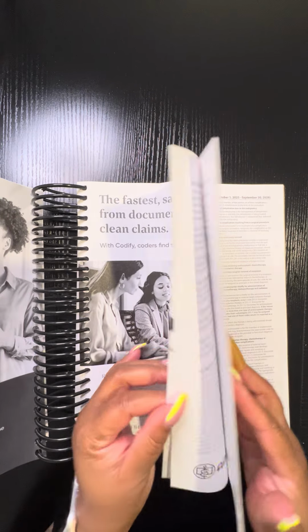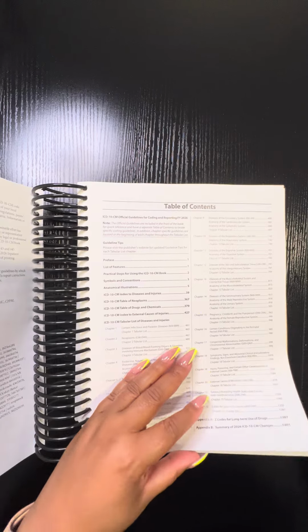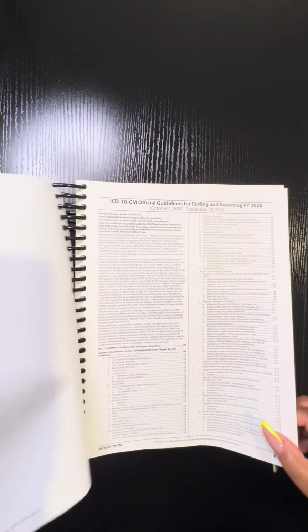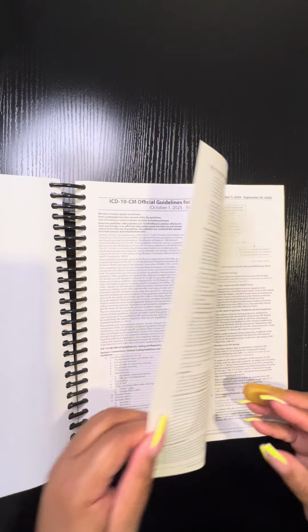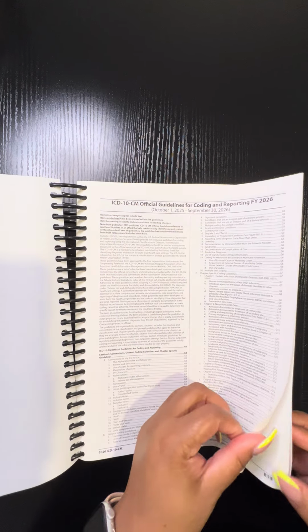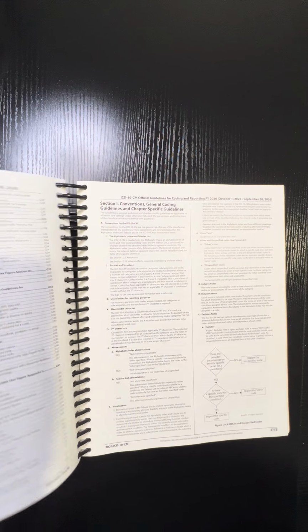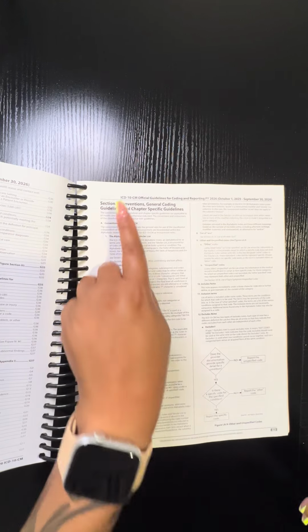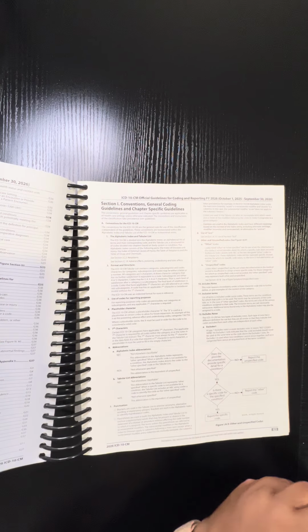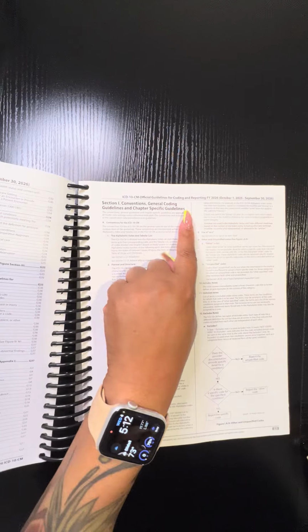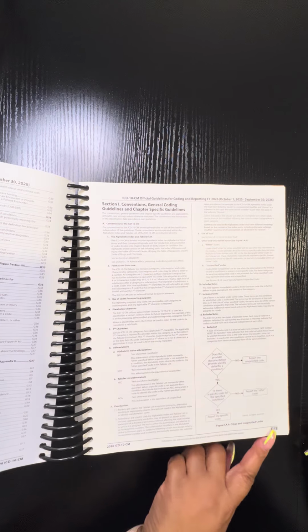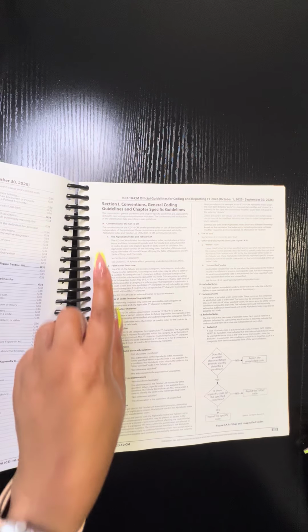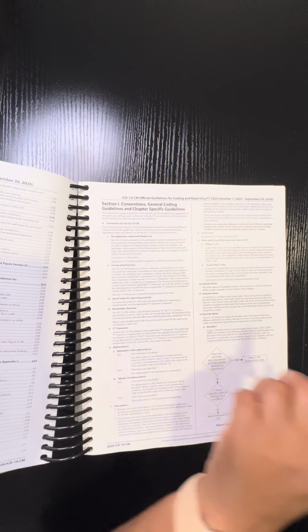So we're going to go to the first chapter, Section A, and I'll tell you the page as we go. We're in Section 1, Conventions, General Coding Guidelines, and Chapter-Specific Guidelines. We're on page G3, and we're in Section A.